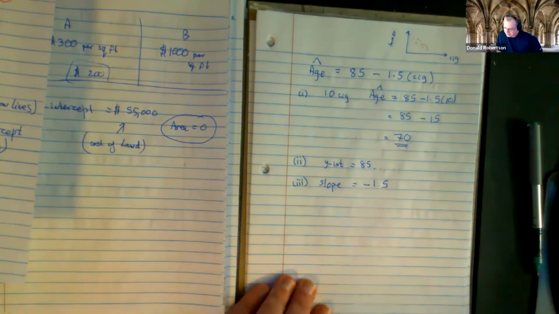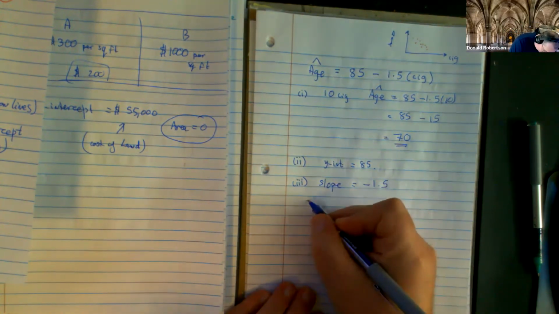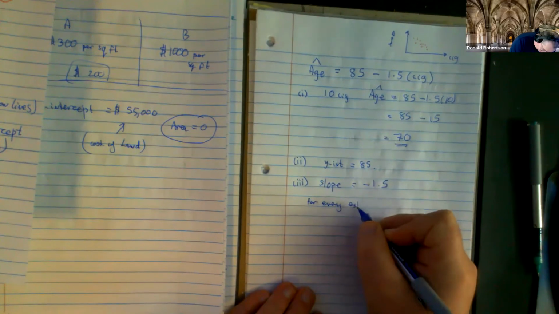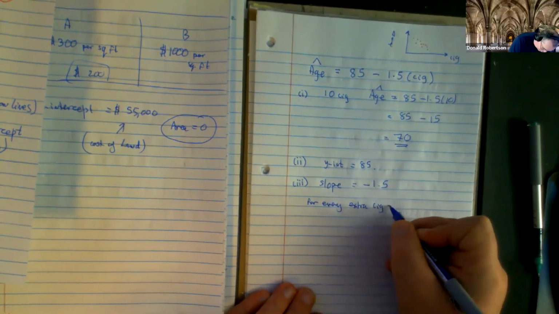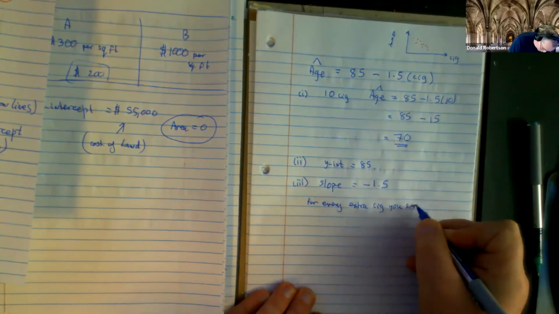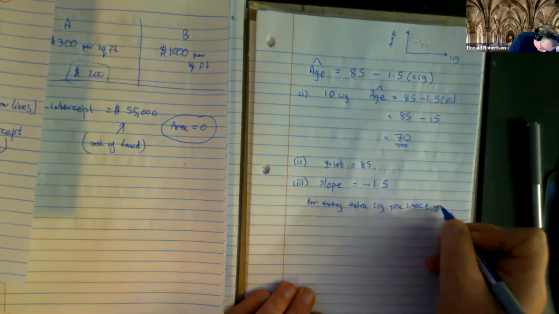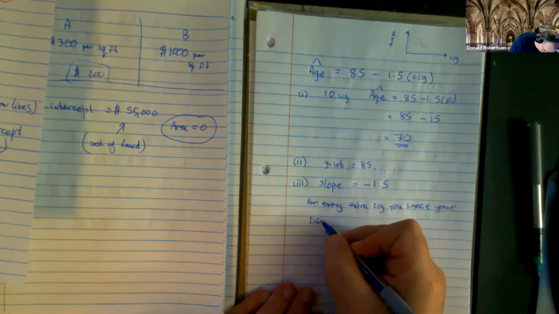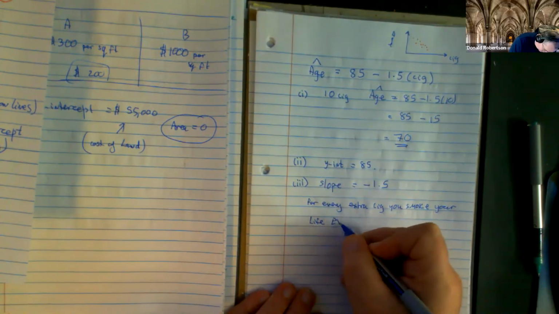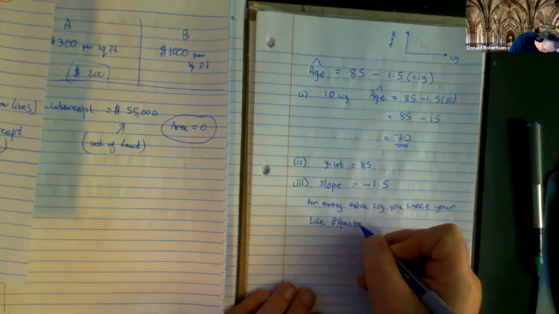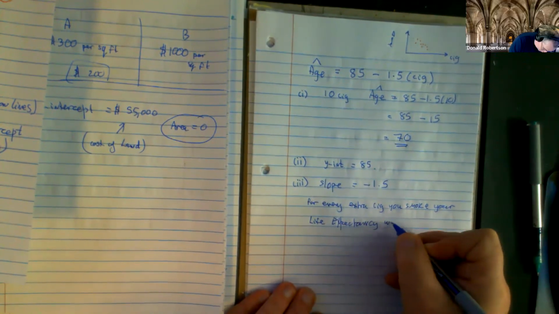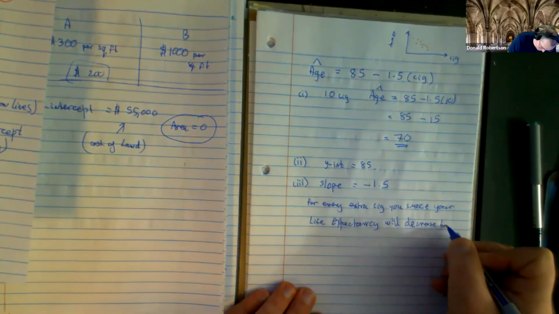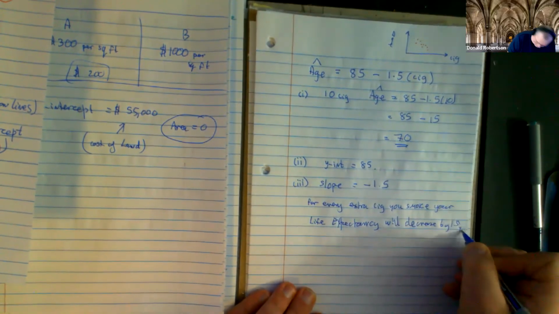Great, it's negative. And in English, that would mean for every extra cigarette you smoke, your life expectancy, which is your predicted age, will decrease by 1.5 years.